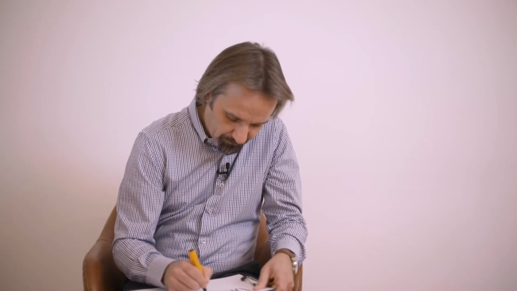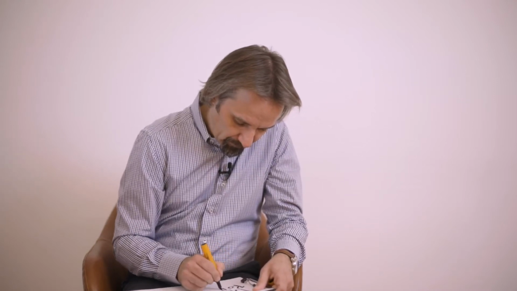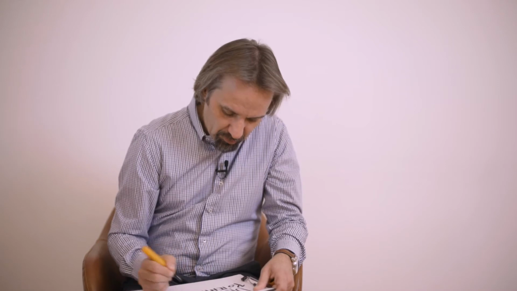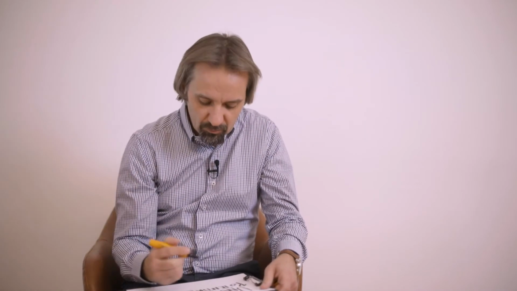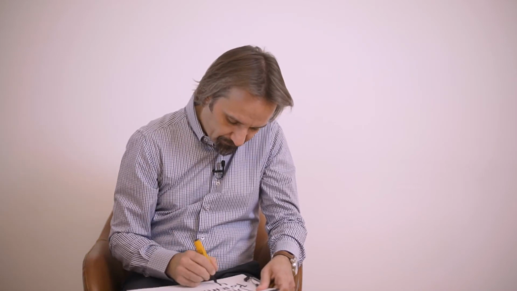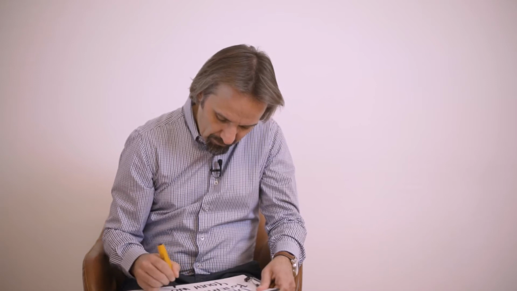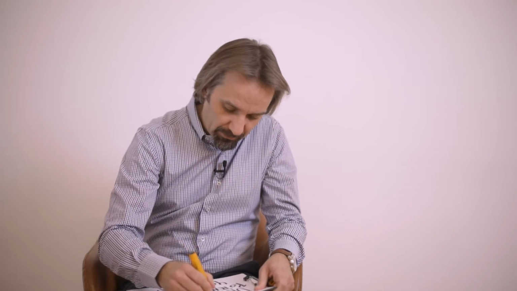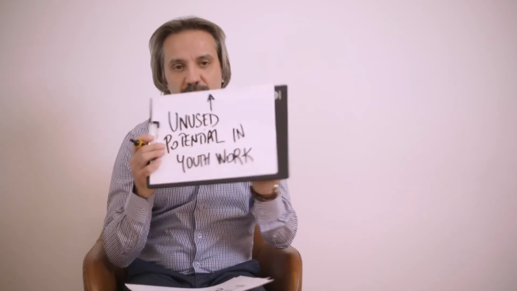The third element is unused potential in youth work in your context. So it's unused potential. It's not unused potential in the country or unused potential in you personally, it's really unused potential in youth work. And again, you need to draw a little arrow which also points the direction of this element in the exercise.